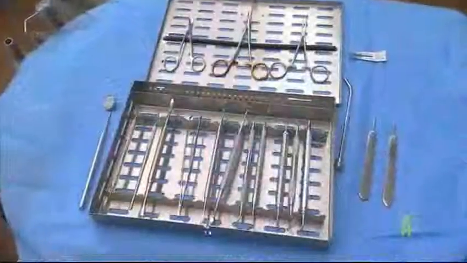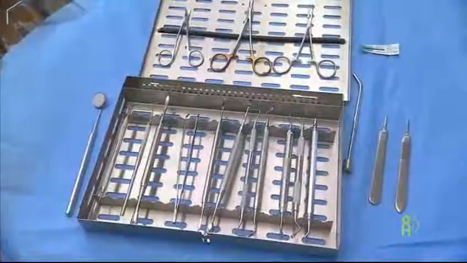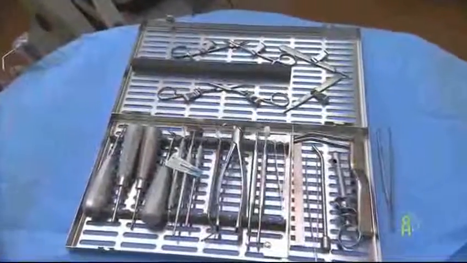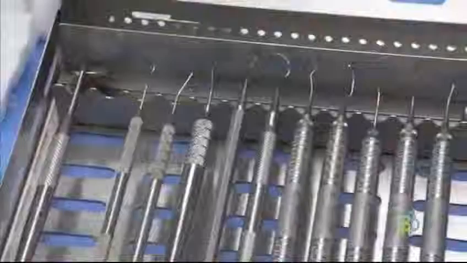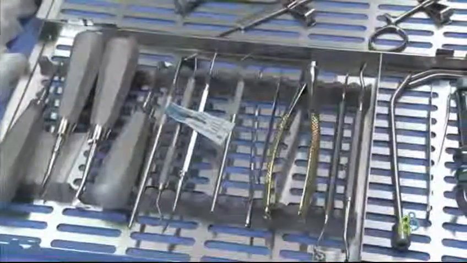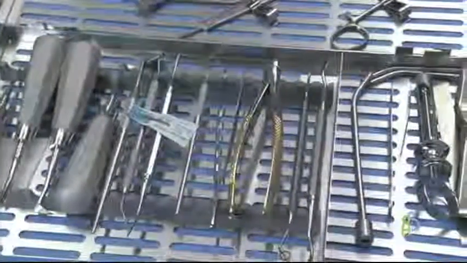The level of reprocessing required for a dental device depends on its intended use and risk of the device spreading an infection and can be broken down into 3 categories. Critical devices are those that penetrate soft tissue, contact bone, or contact the bloodstream or any other normally sterile body tissue. Examples include surgical instruments, periodontal scalers, and dental burrs. Critical devices require cleaning and sterilization.